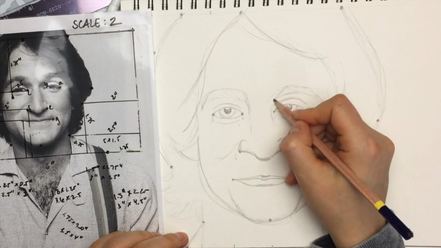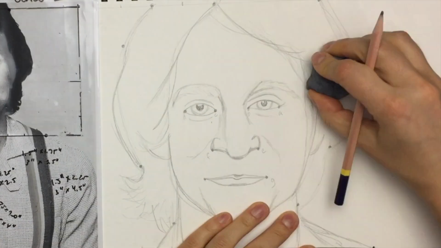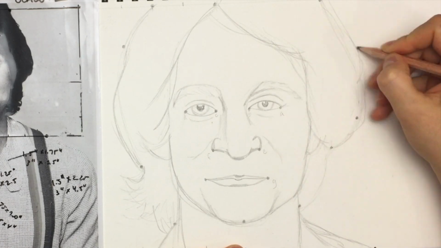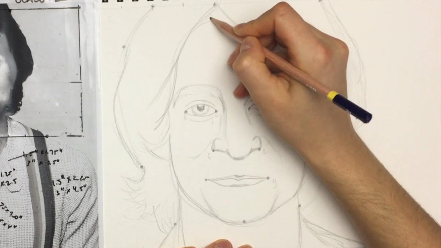So anywho, let's talk about likeness. How do you capture what somebody looks like? And how can you differentiate them from any other person that you see?